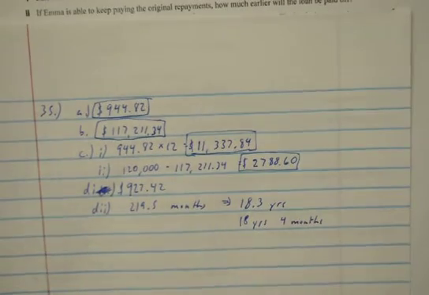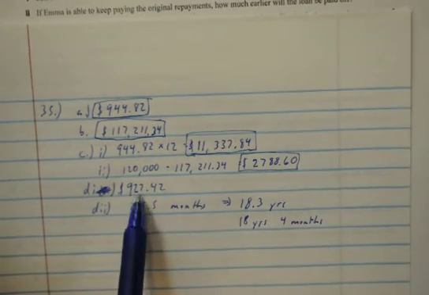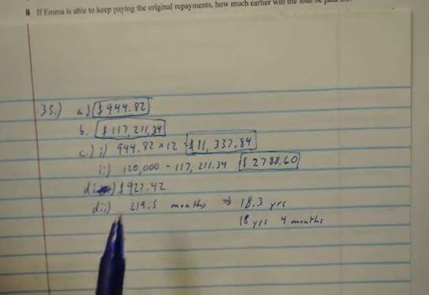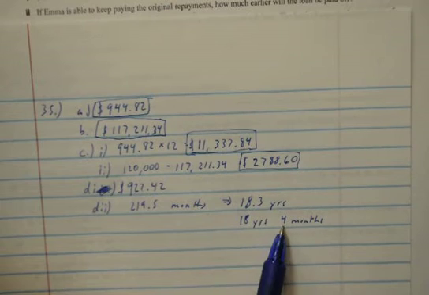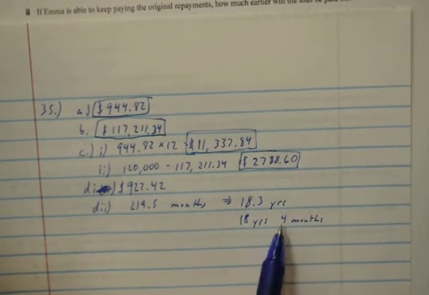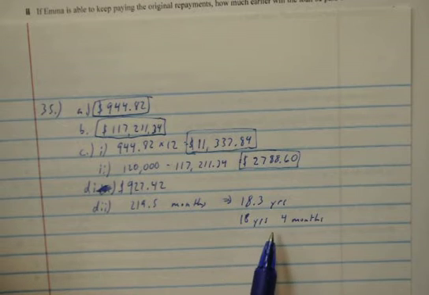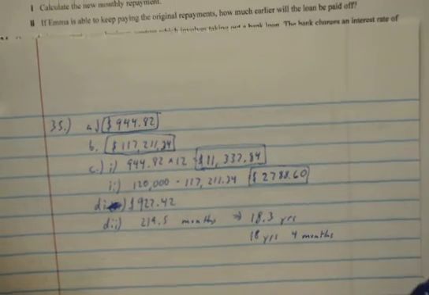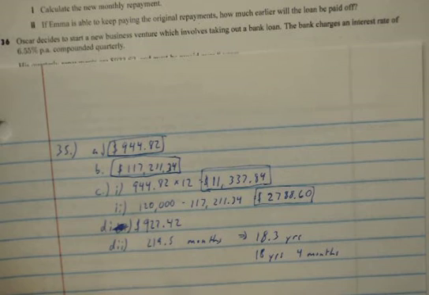So by paying just that little extra, by her interest rate going down and her paying just a little extra a month, she turns her 19-year repayment into 18 years and 4 months. So she's saving quite a bit, actually, by doing that. She takes off 8 payments. Nice.